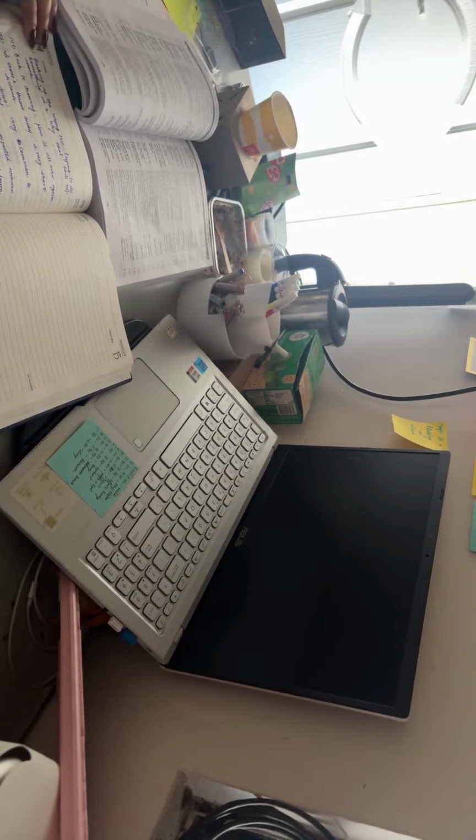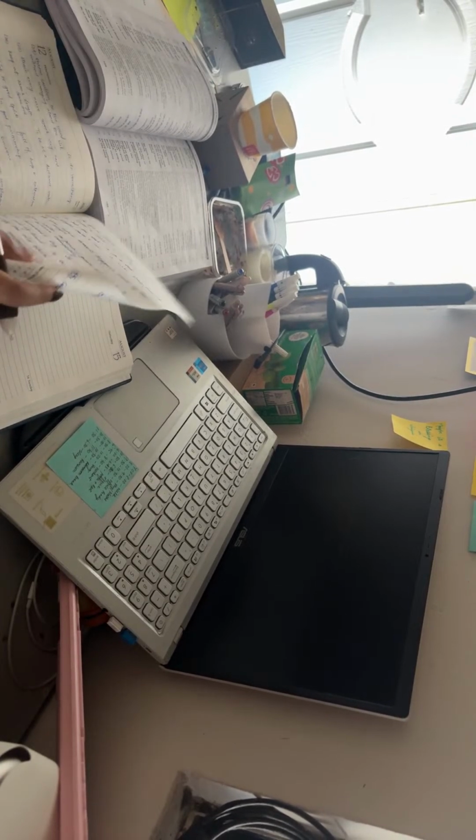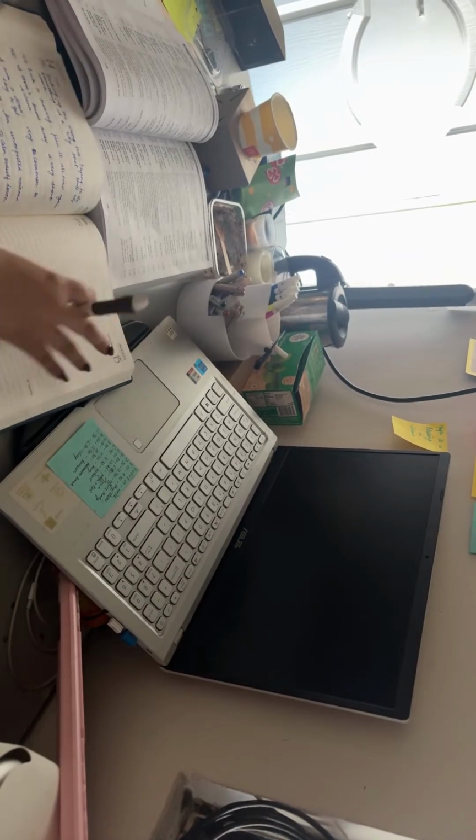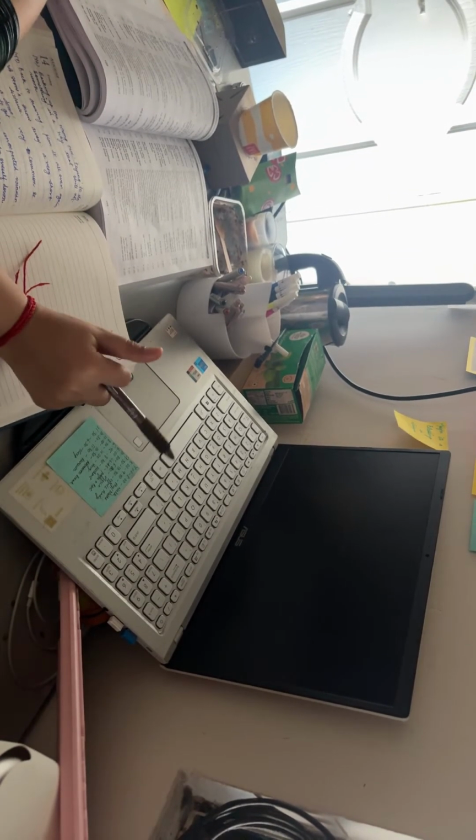One more thing about this pen. It is leaking a lot of ink. I'll get back to the pen which I was using.